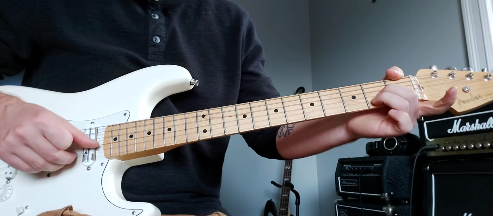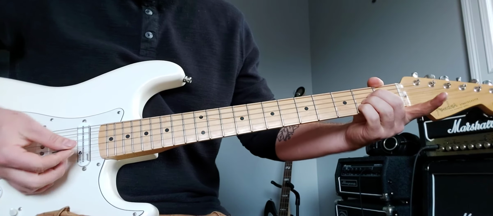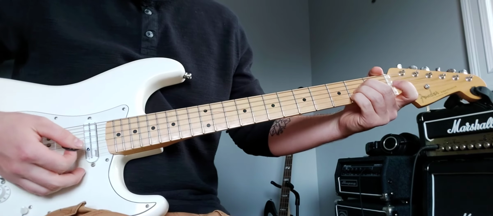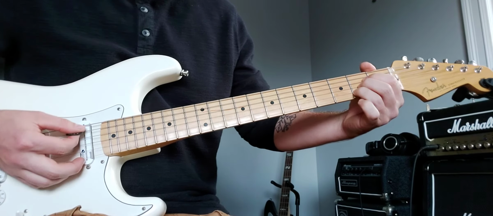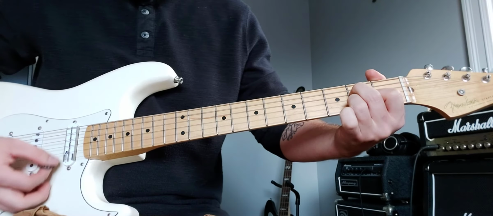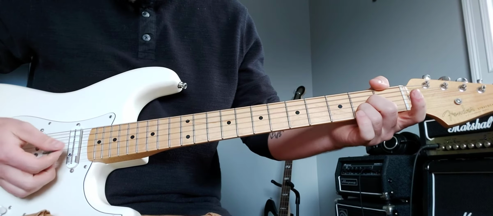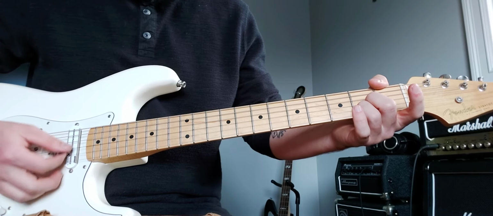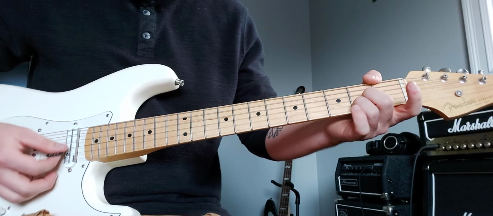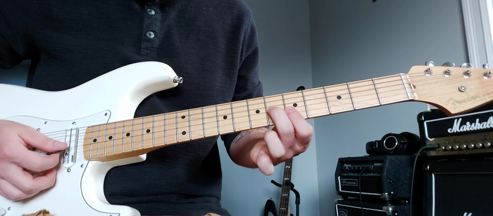Go back down to that first one we did, which is actually, if you look at your A major chord that everybody knows, however you play it, it's just the first 3 strings of that chord. That's your root inversion. Up to your first inversion.